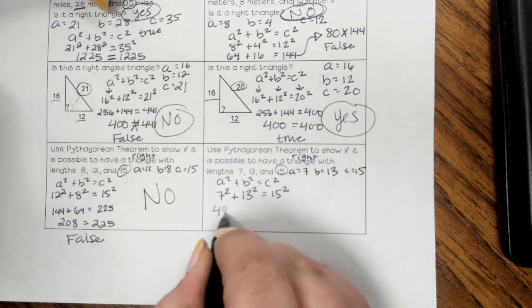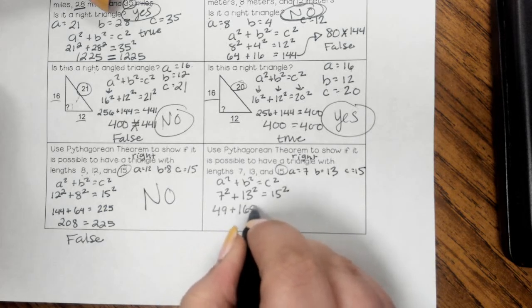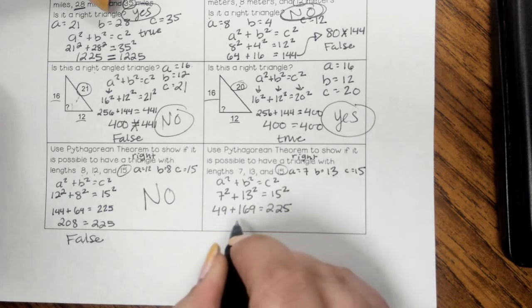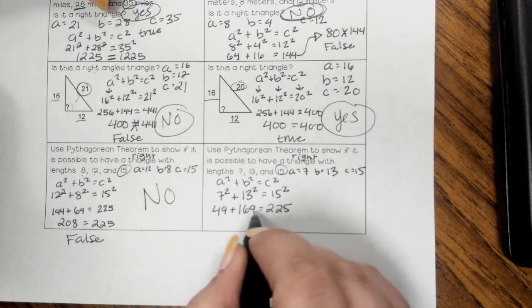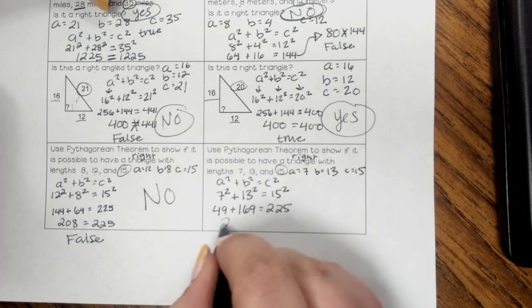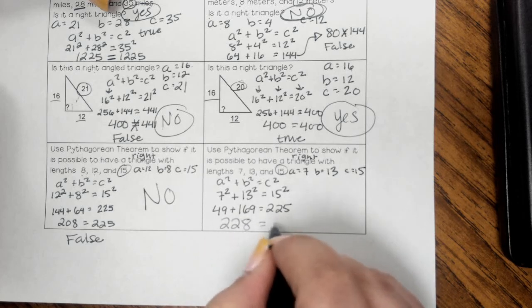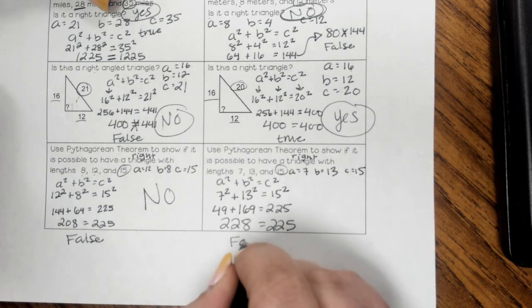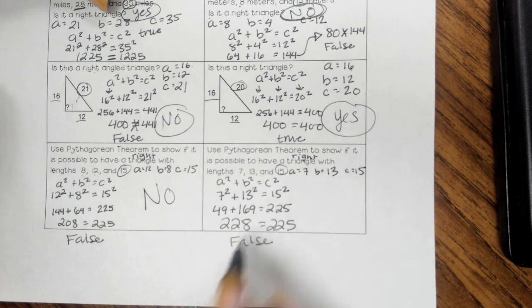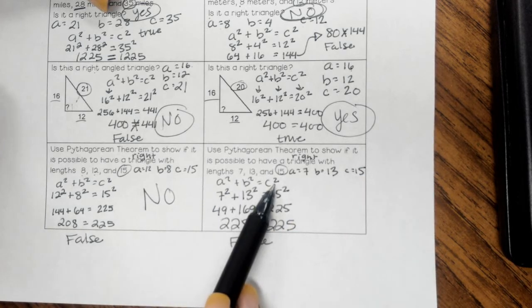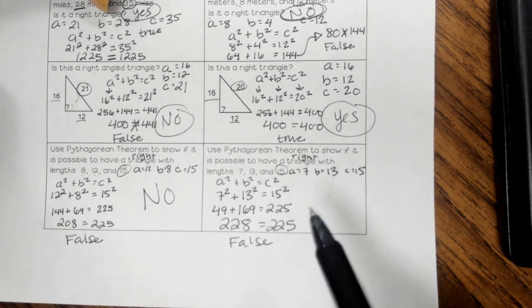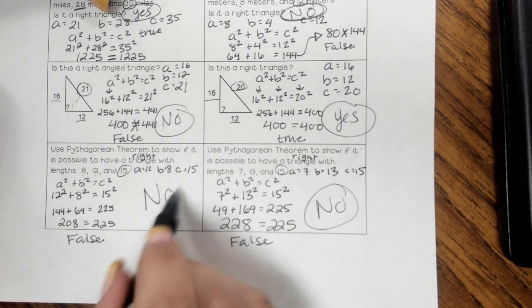7 squared is 49. 13 squared is 169. 15 squared is 225. That's 218. So now I've got 218 equals 225. That's not true, which means a squared plus b squared does not equal c squared. Pythagorean theorem was not true for these three side lengths, so these three side lengths do not form a right triangle.